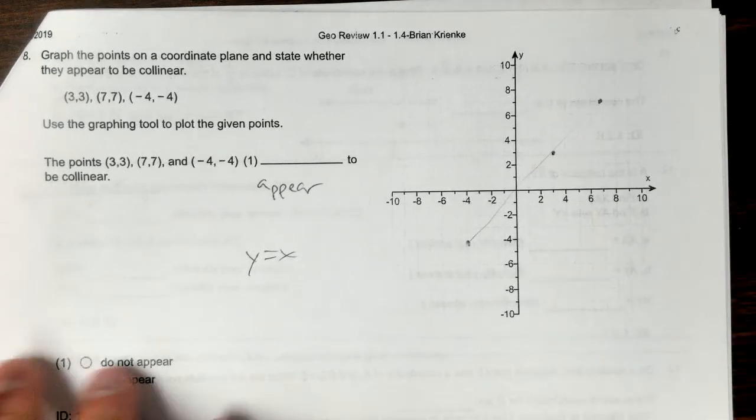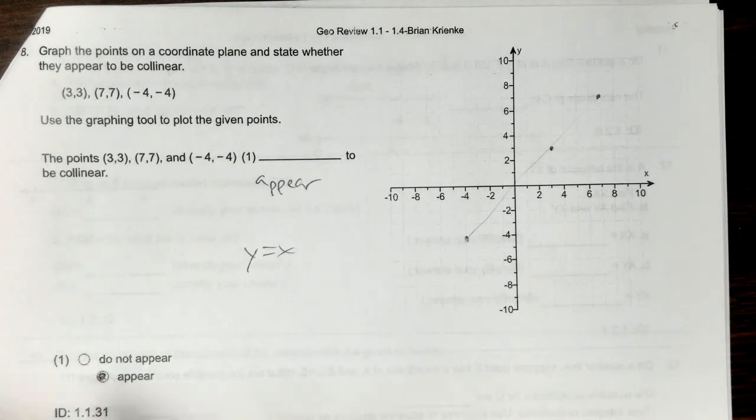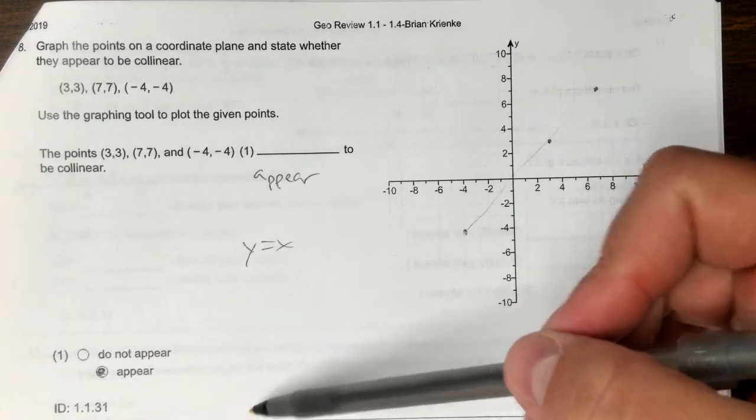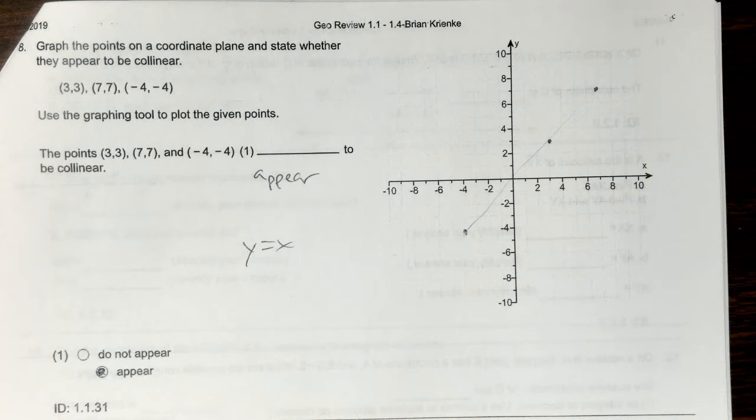Now this is an example of a good one that I'm probably not going to put on the test because it takes up so much space and you've already seen this a couple of times. You know, there's more questions on the review than what's going to be on the test.